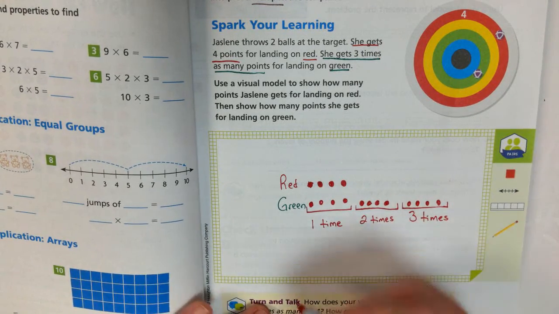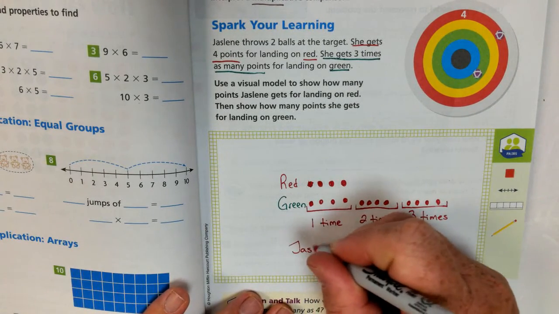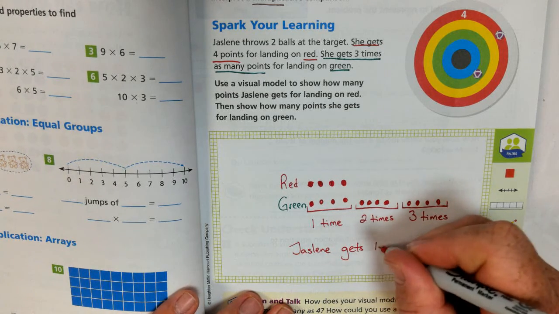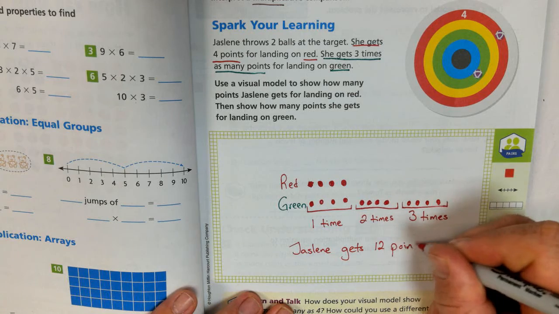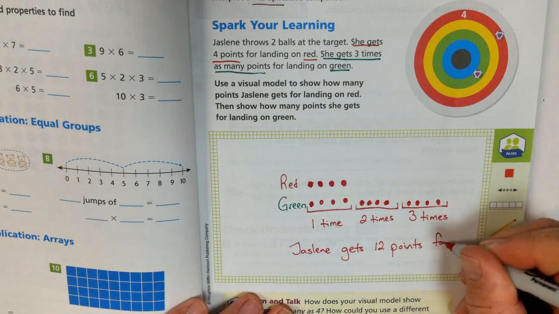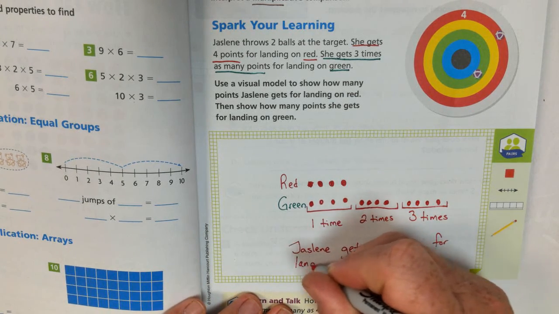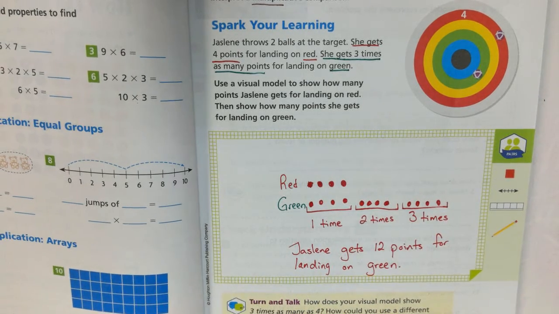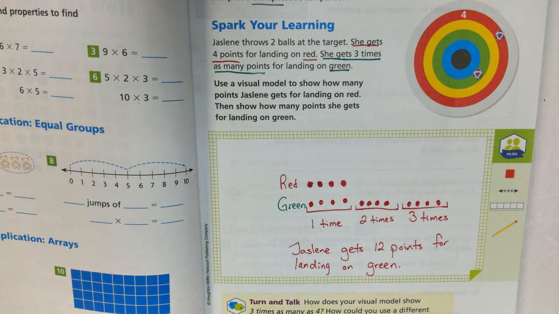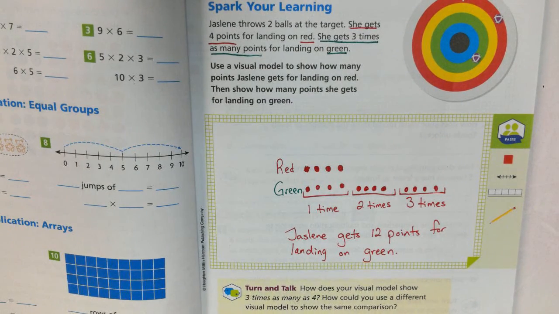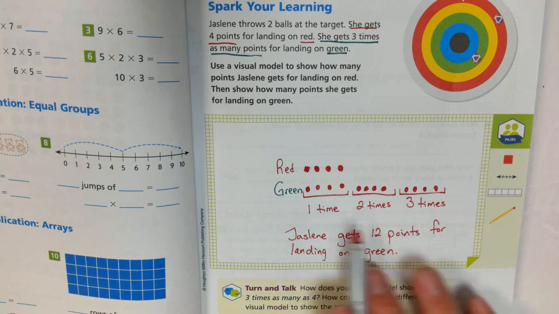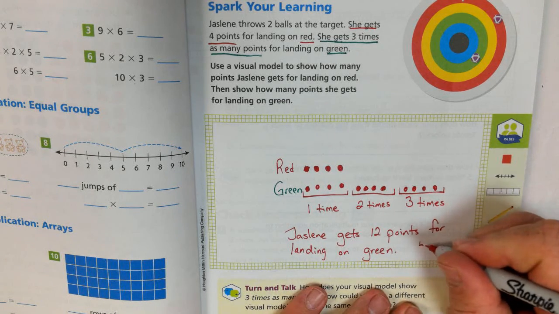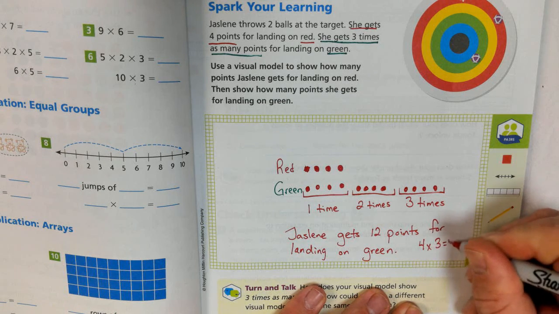Okay, so then we could say Jasleen gets 12 points for landing on green. Okay? So now you're probably thinking to yourself, oh, I get it. 4 points 3 times is the same as 4 times 3, which equals 12.